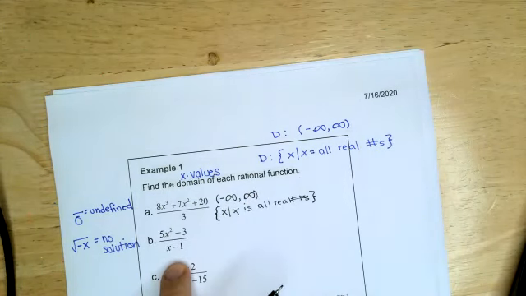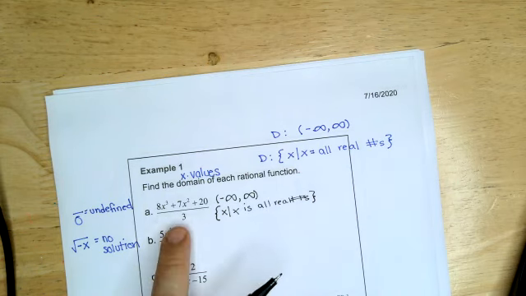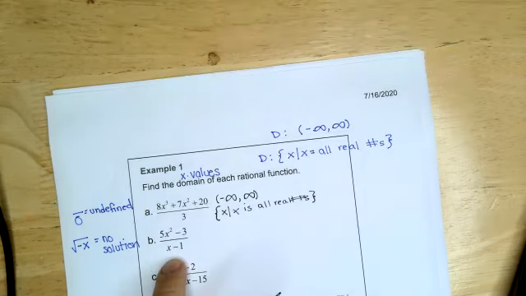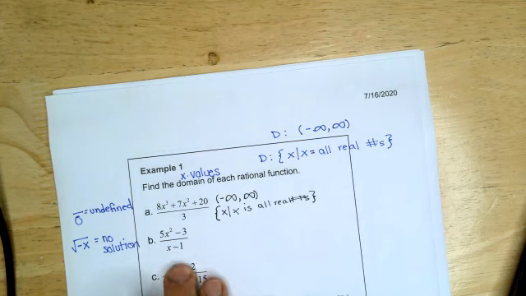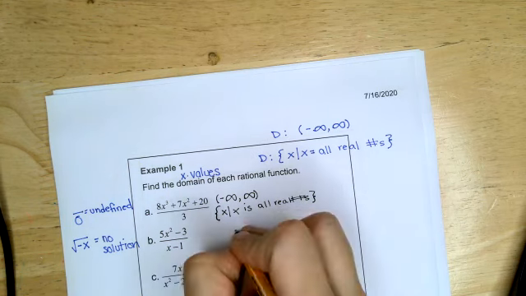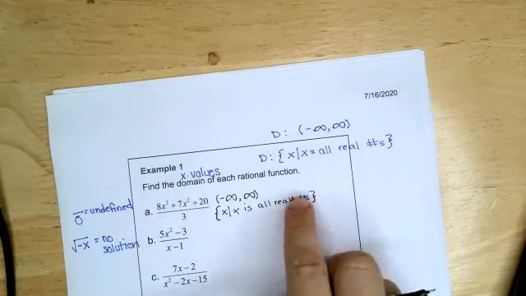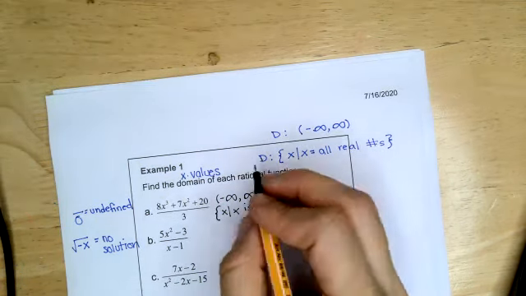Here, however, we do have an x in the denominator, okay? When I see an x in the denominator, I say I cannot allow this denominator to equal 0. That's the only limit on this domain, okay? There is a value that x cannot be.